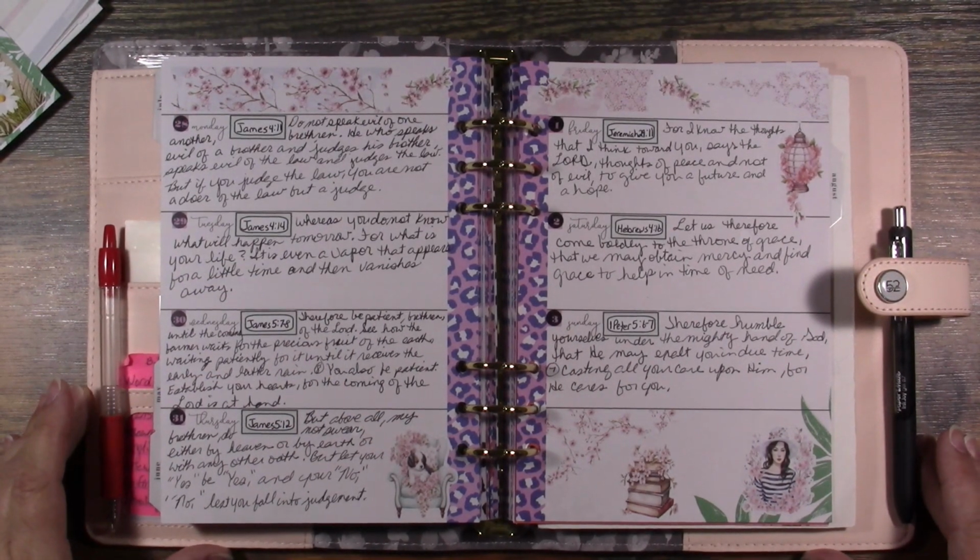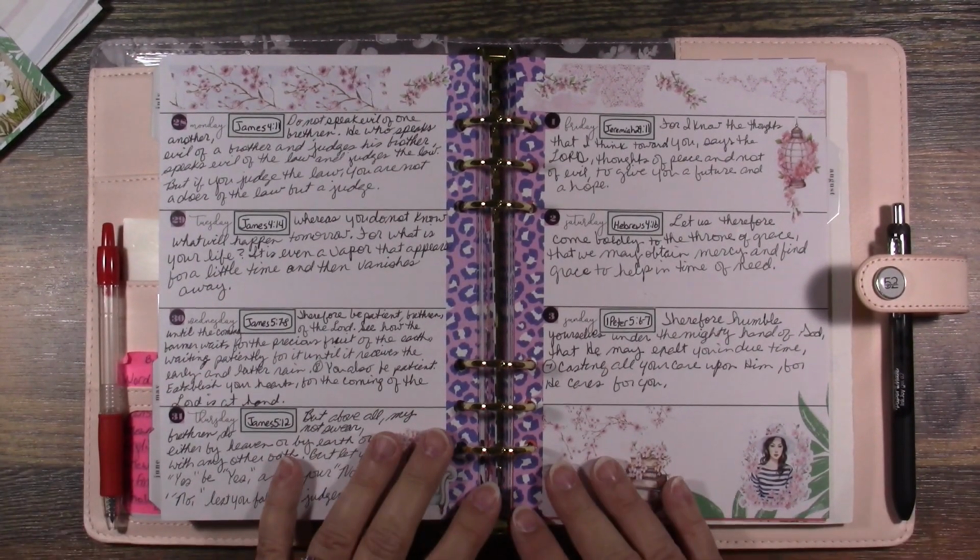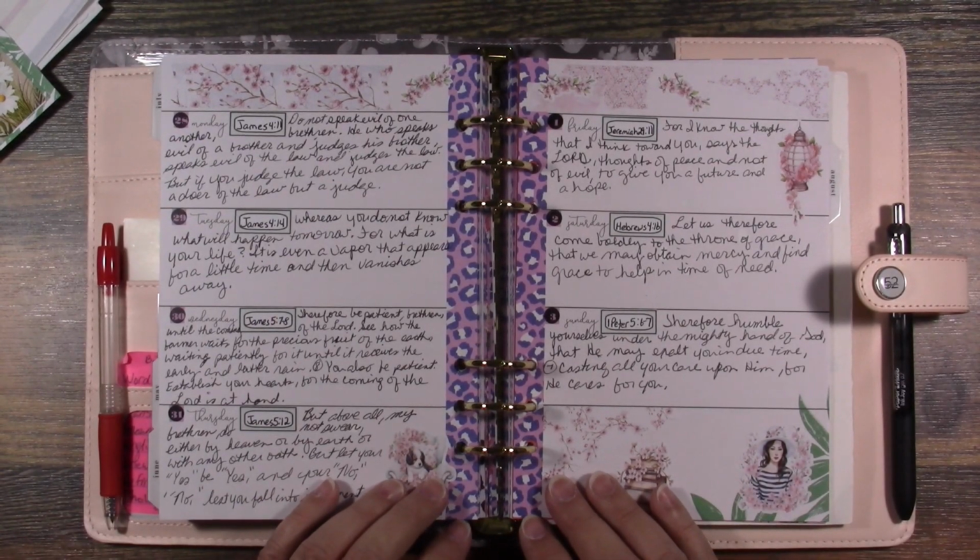Hey guys, today I'm going to be sharing with you my Agenda 52 planner. This is the planner that I use for my scripture writing plan that I create every month.